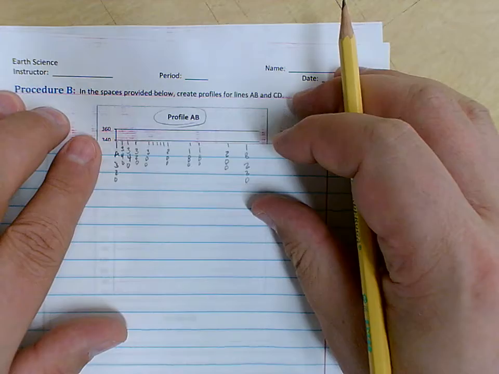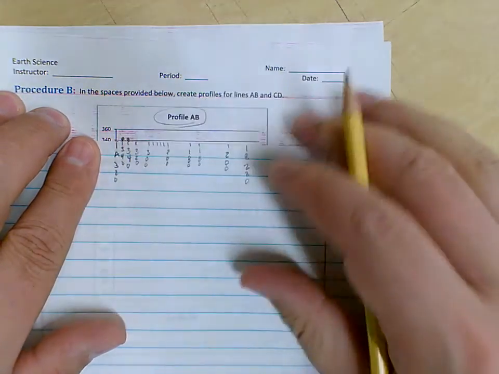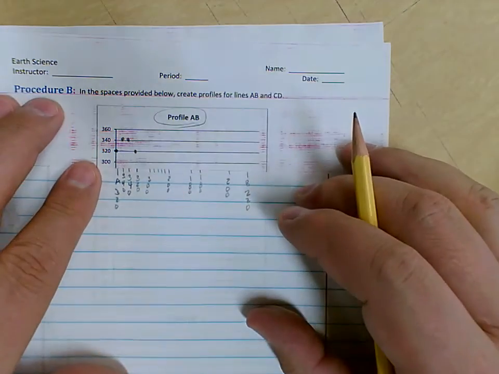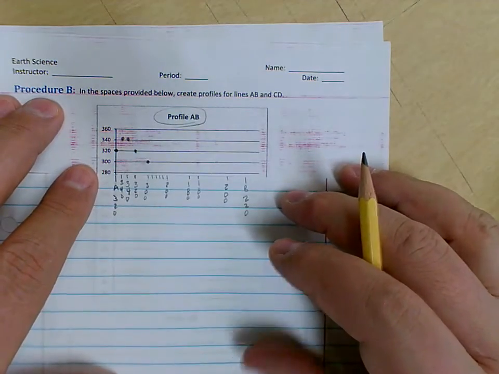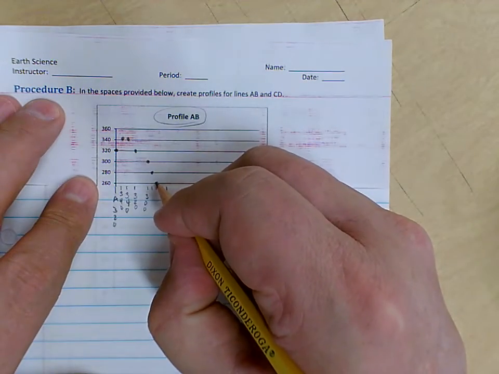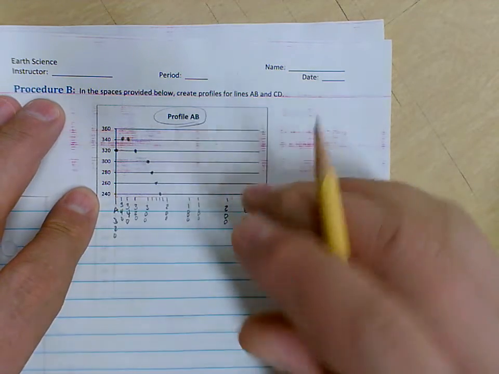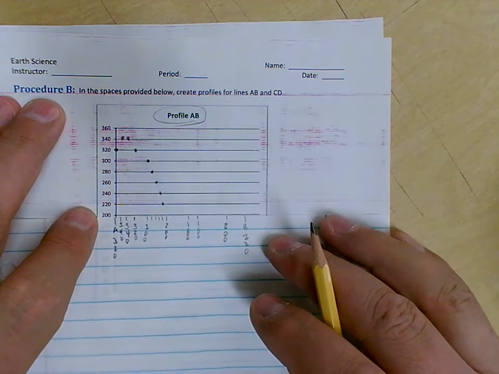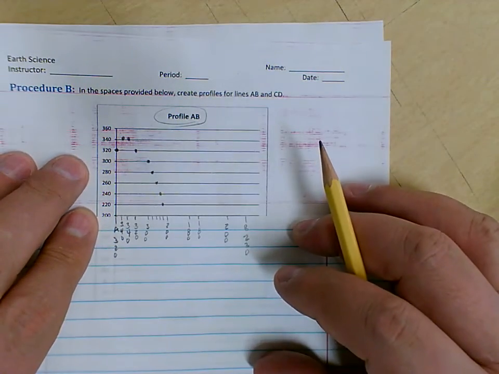And then 340, make a dot, another dot for the next 340, come down to 320, 300, 280, 260, 240, 220. Every time I move my paper, I'm making sure that the A is lined up on the elevation line, the left-hand line.